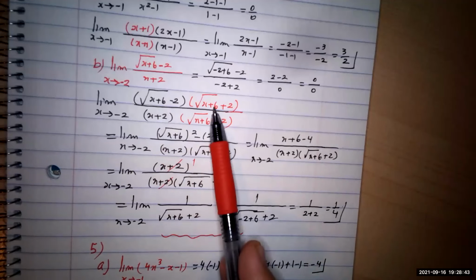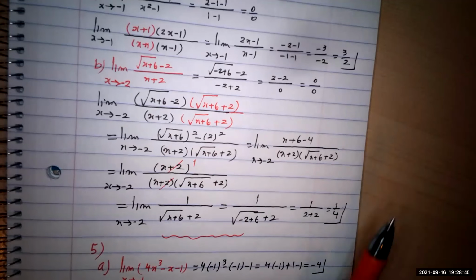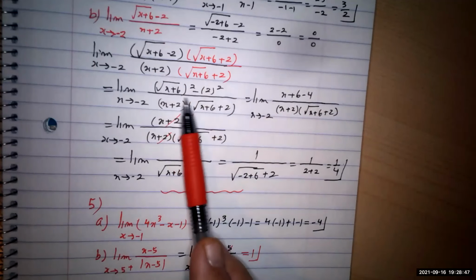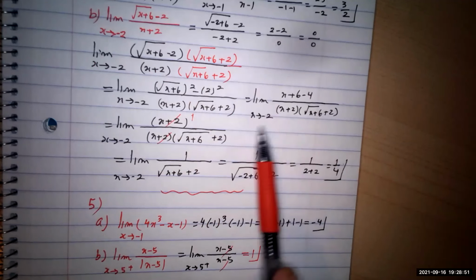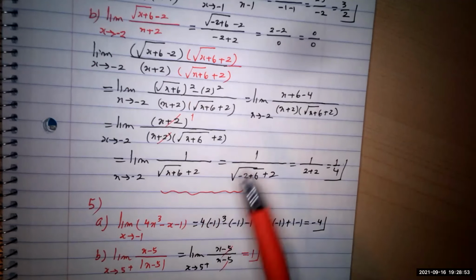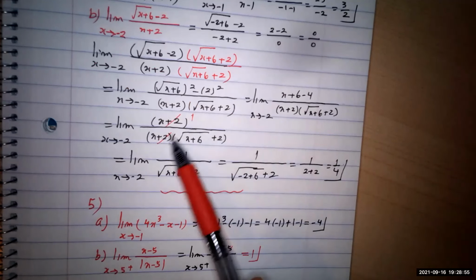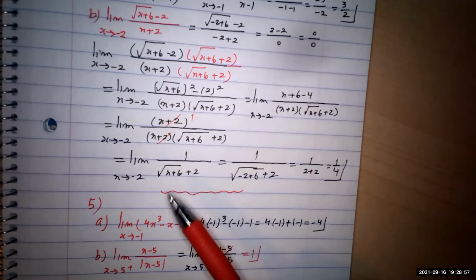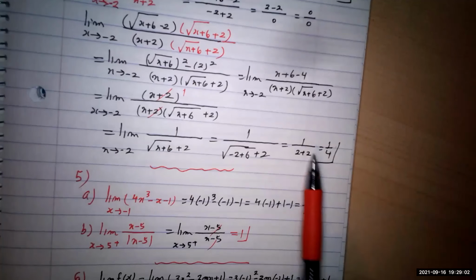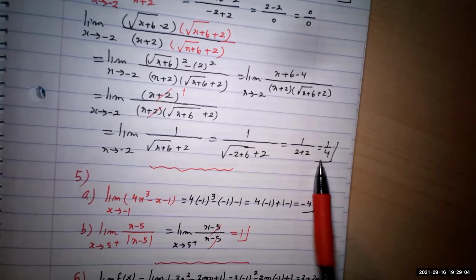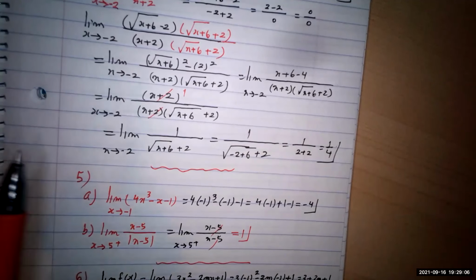Nicely, the top is just a special FOIL method: the square of the first minus the square of the second, x plus 6 minus 4. You simplify it, you must get x plus 2. So you eliminate x plus 2, and that would be 1 over radical x plus 6. You substitute, and the final answer you get is a quarter. Most of you did it right. Any questions?